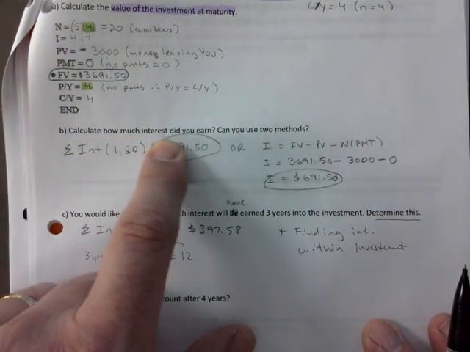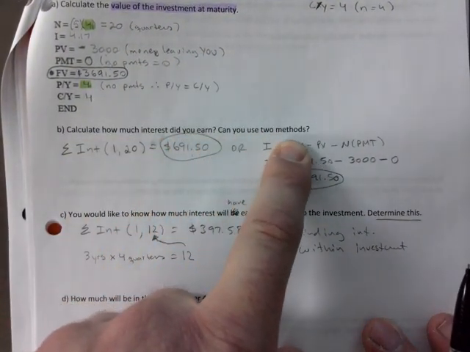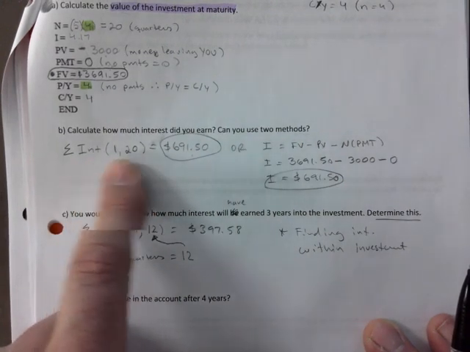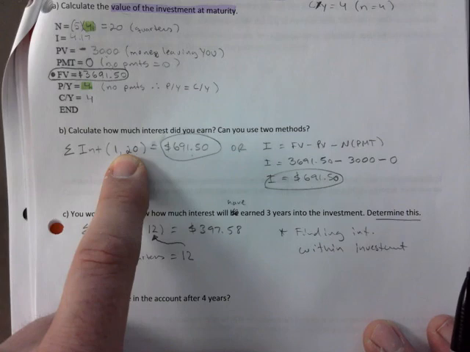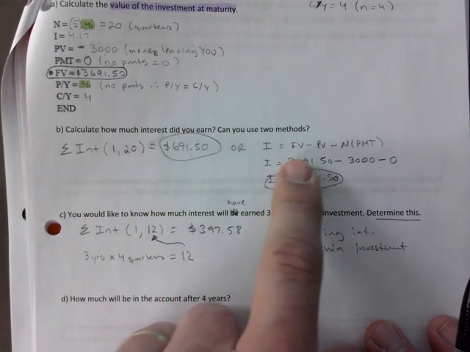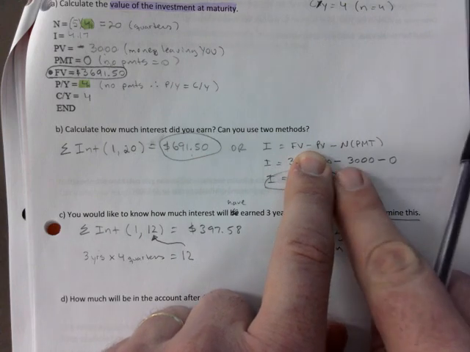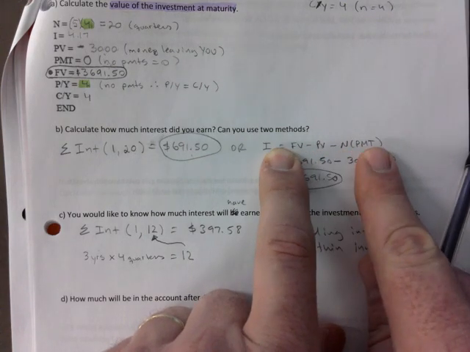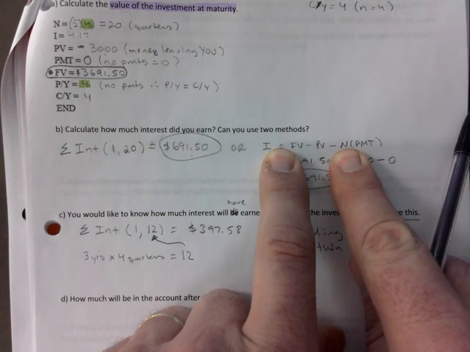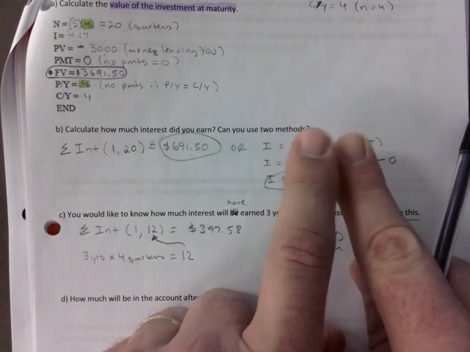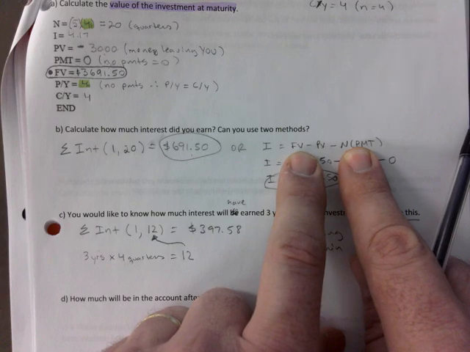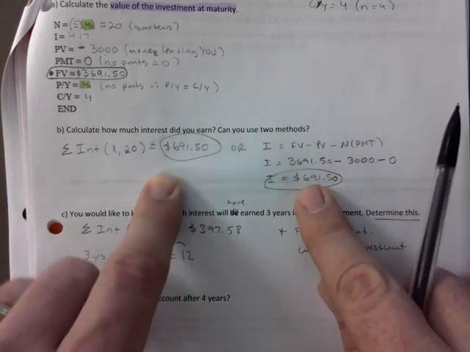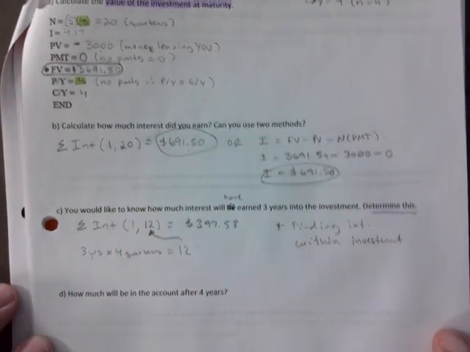Next, calculate how much interest you earned using two methods. This is my favorite because it's quite often faster, especially when you have payments involved. However, this formula works every single time, whether n is a whole number or a decimal, right? So that's important to remember. This one works every single time. So if you have a preference, you pick the one, but you should get the same answer, right?